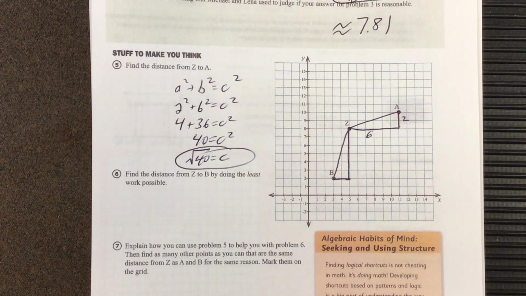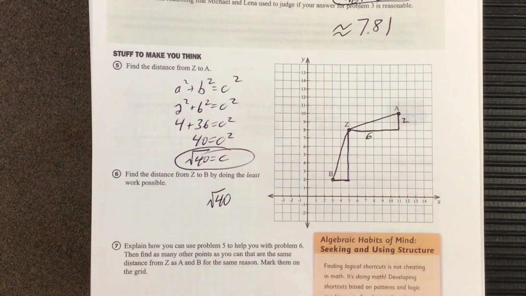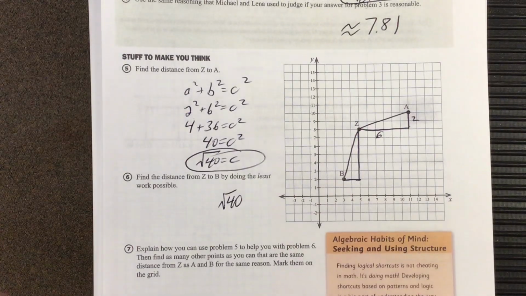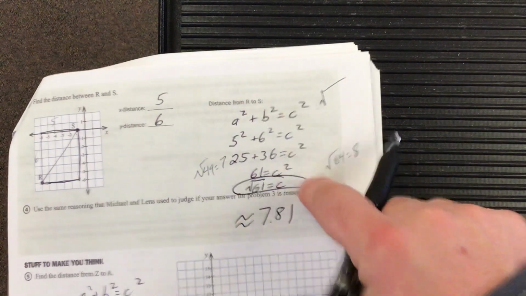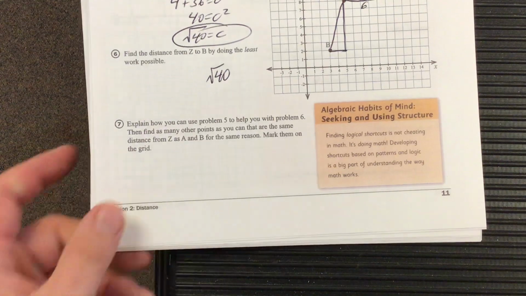And Mel, you asked that. It doesn't matter which one I put first, because you're adding them. So square root of 40 either way. So don't waste your time doing it again. Anytime you have 2 and 6, there's your answer. Anytime you have 5 and 6, there's your answer. Okay, it's not going to change.